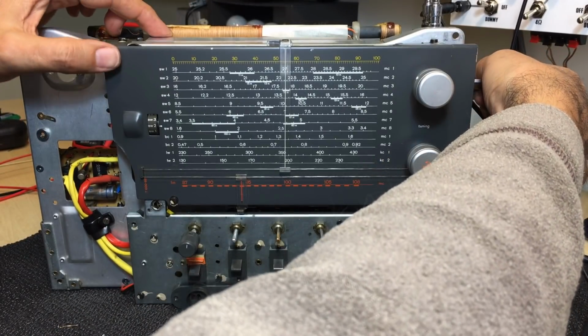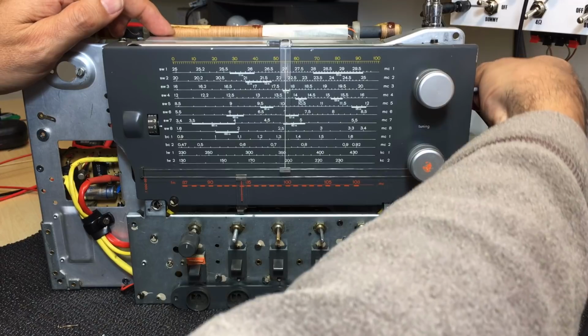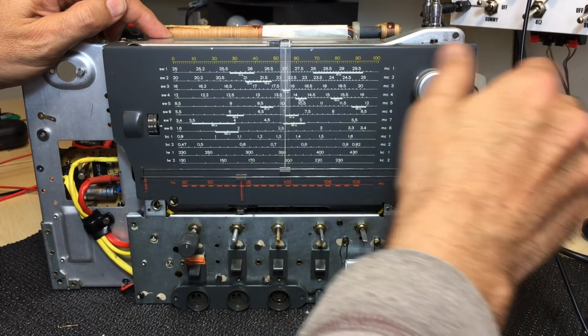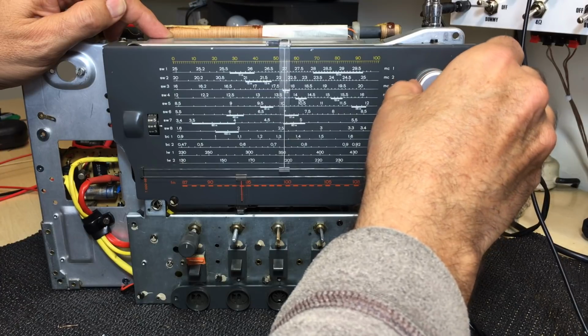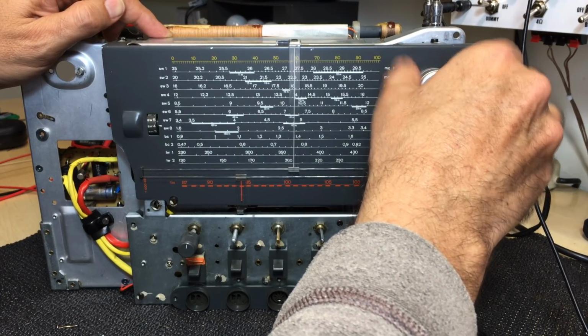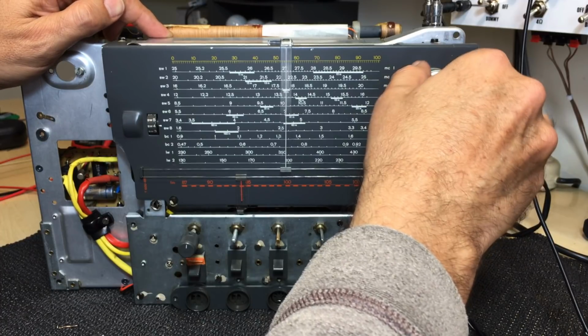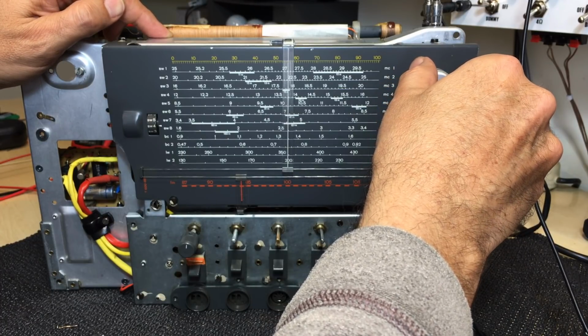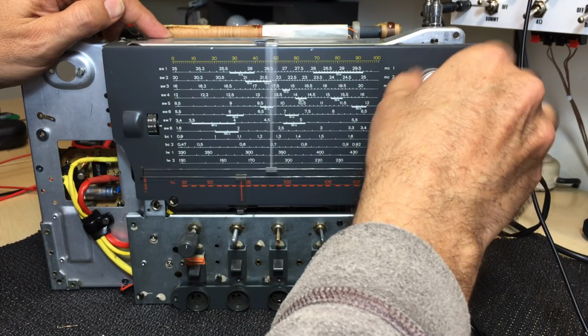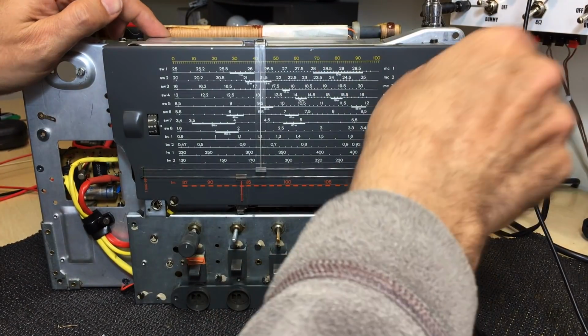See that noise? There it's receiving. So something is still wrong here.